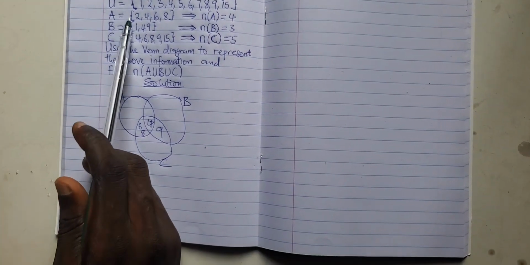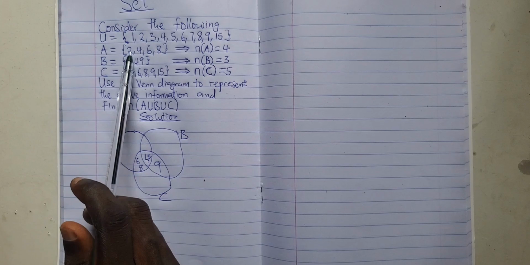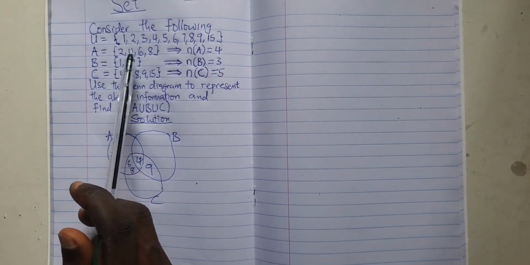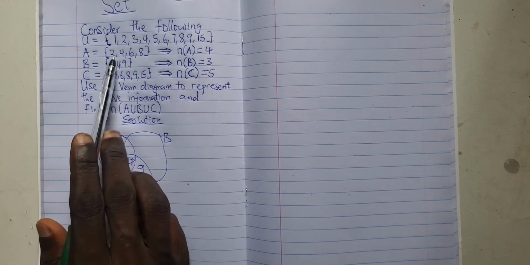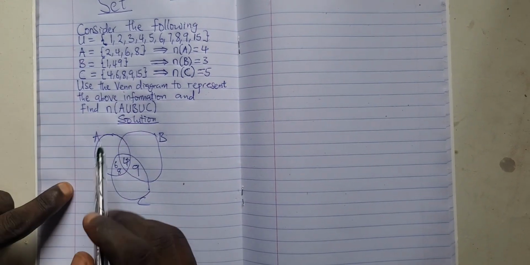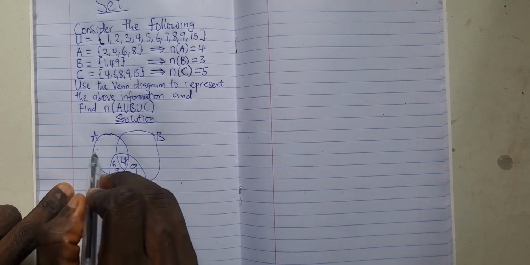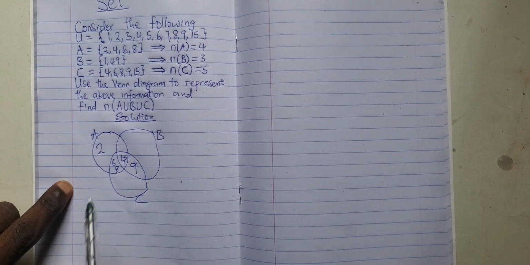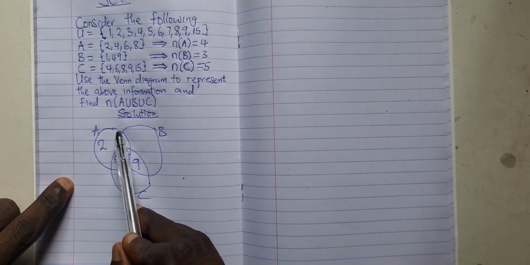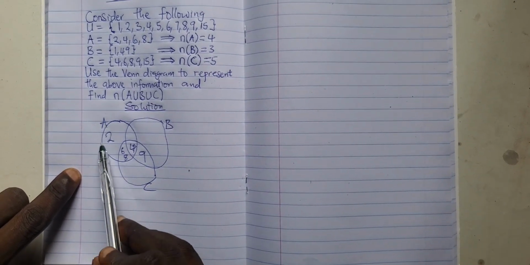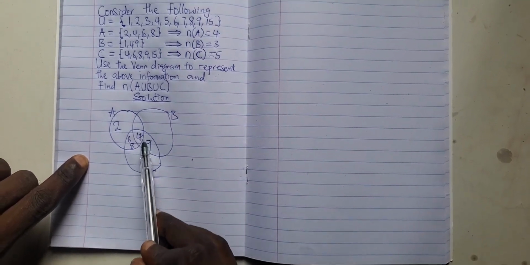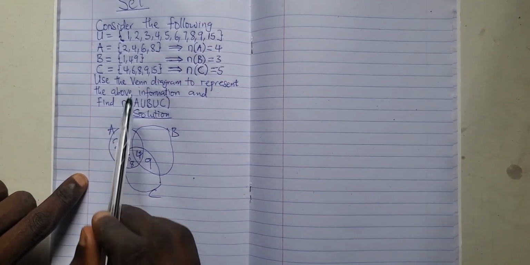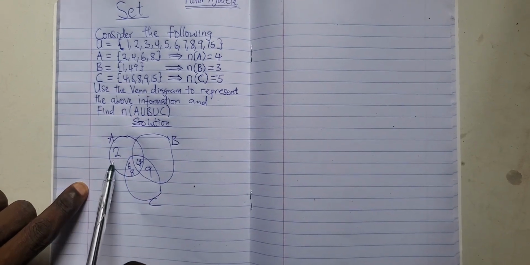Now if you look at A, what are those elements that are common in A? We have 2, 4, 6, 8. What I need to write here, they are what? 2, 4, 6, and 8. But I will not write all of them, I will just write only 2 here. Why? Because if you trace this A part, you notice that we already have 4, 6, and 8 as part of element A. You can see it. So the only one that is not there is what? 2. I need to write 2 here.